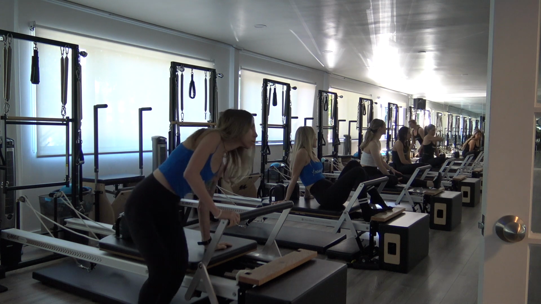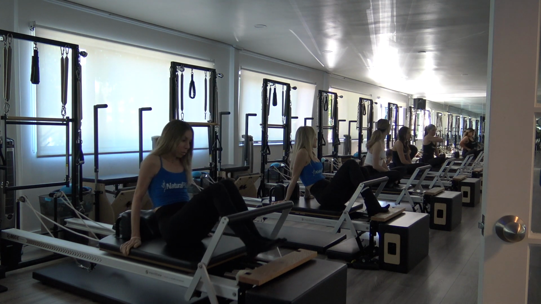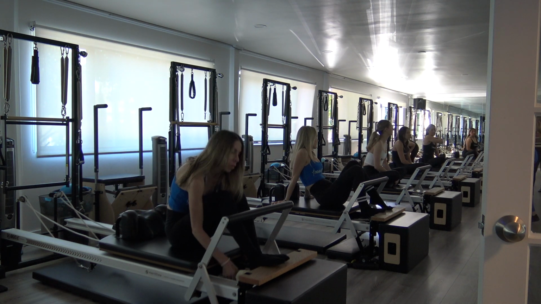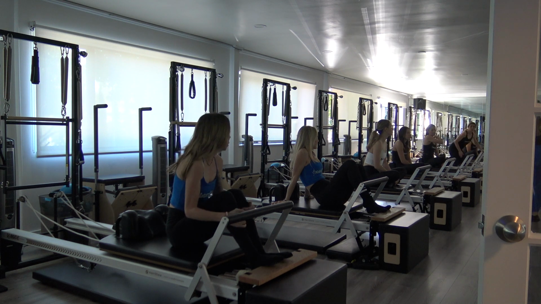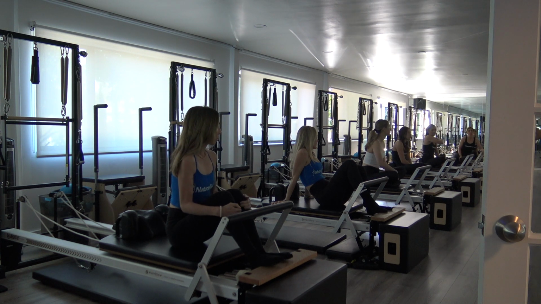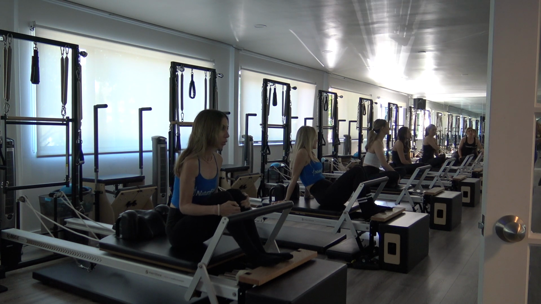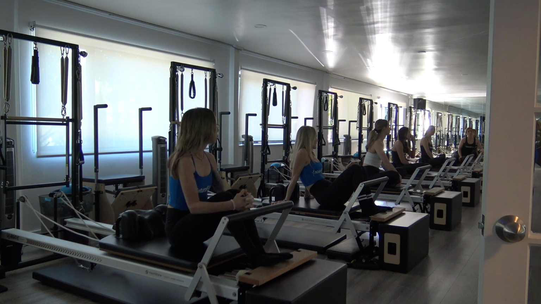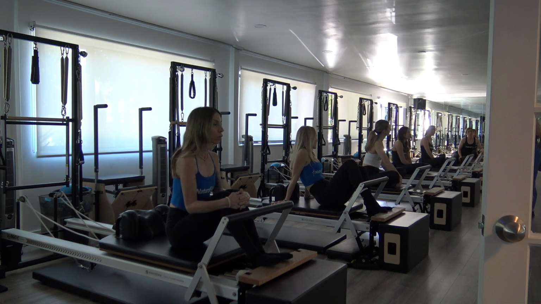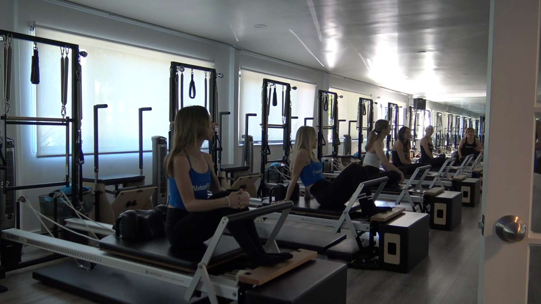So just a quick reminder, we work trunk and spine in 3 planes of motion, and that's what we're trying to target. In general, programming for natural Pilates, we do 2 to 3 exercises back to back that target the same muscle group.